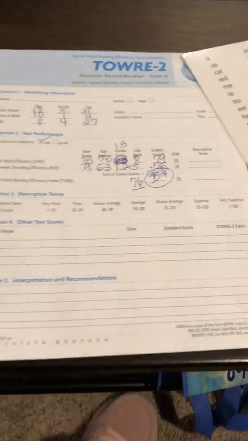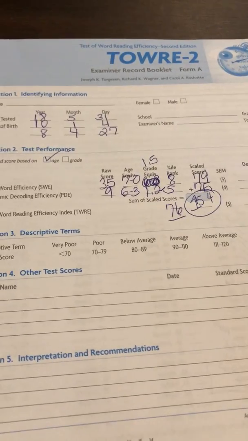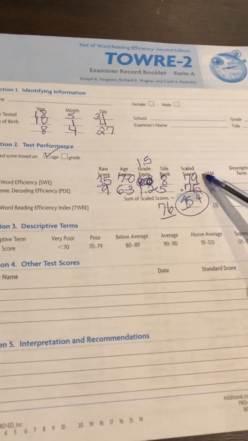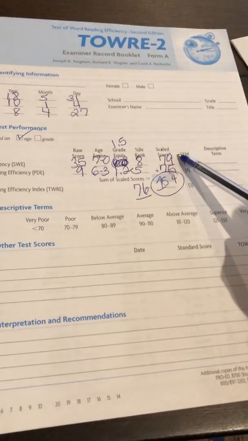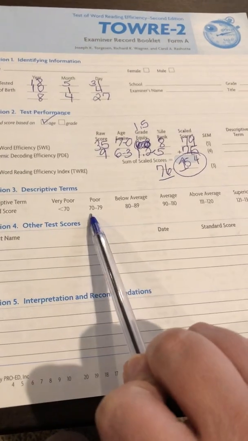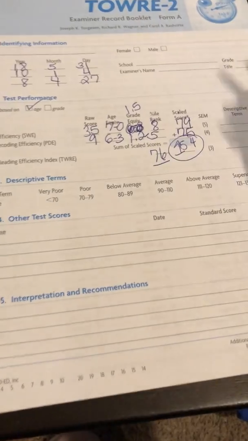Okay, so I have all of those numbers now, and now I need to look at my descriptive terms. So 79, down here at the bottom we have our descriptive terms. A 79 is barely on the edge between poor and below average, but it is poor.